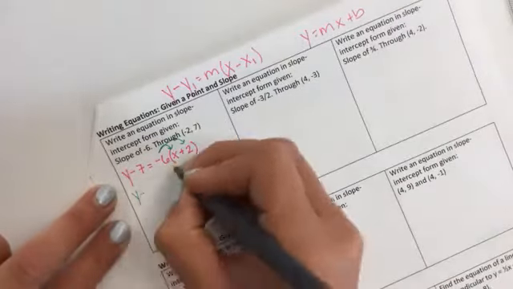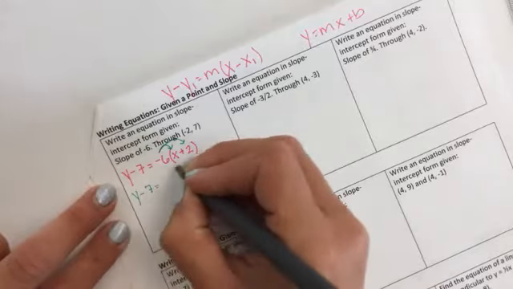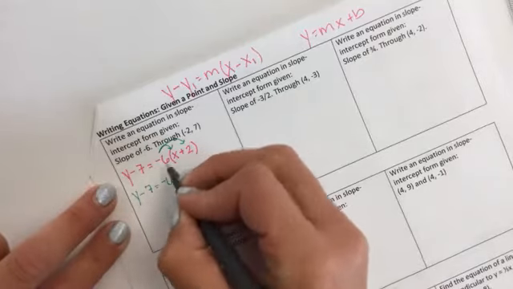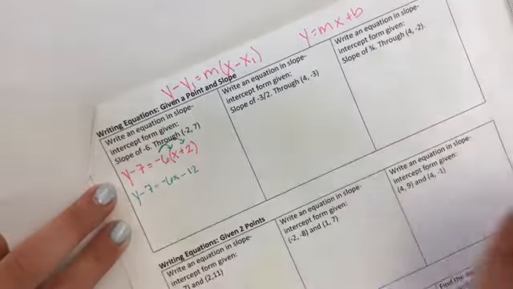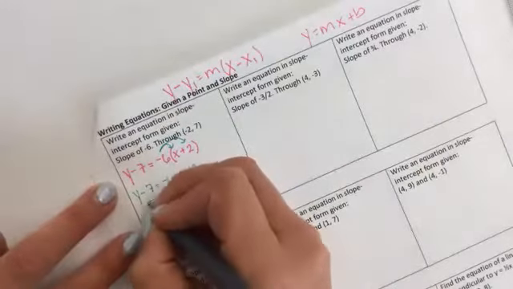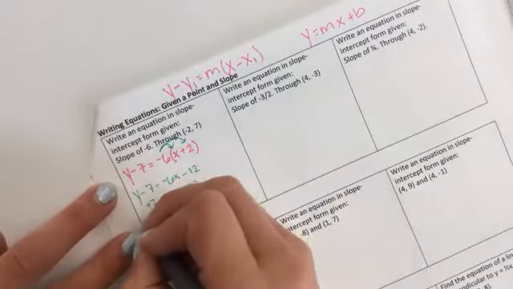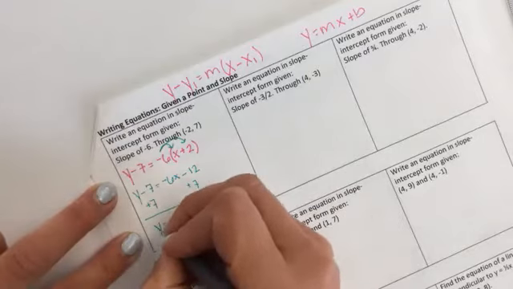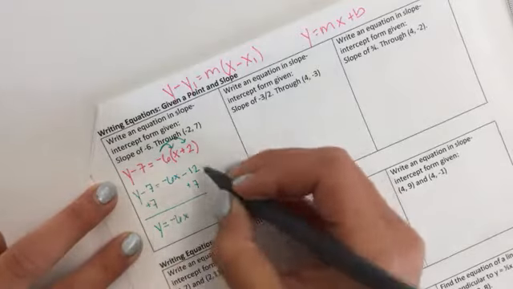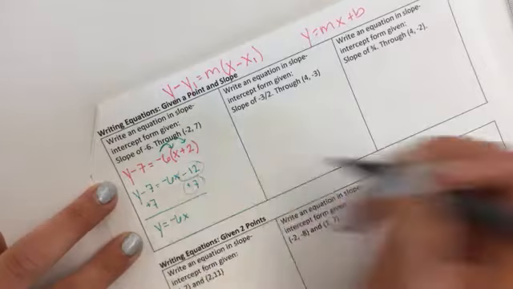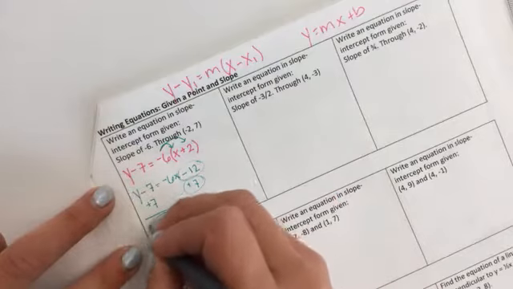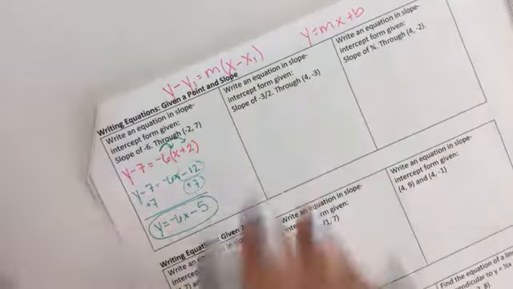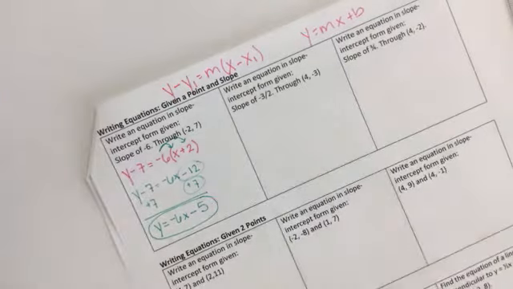So we can approach this problem distributing that negative 6. Negative 6 times x is negative 6x. Negative 6 times a positive 2 is a negative 12. Then your last step is just to move that 7 over by adding it. y equals negative 6x. If this confuses you, negative 12 plus 7, you can throw that in your calculator. You're going to end up with a negative 5. And that's your answer.